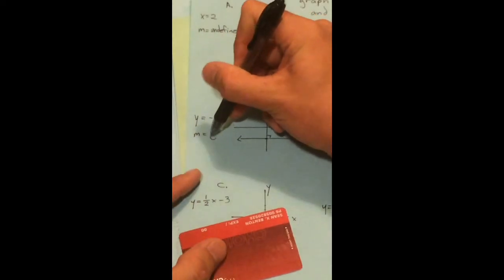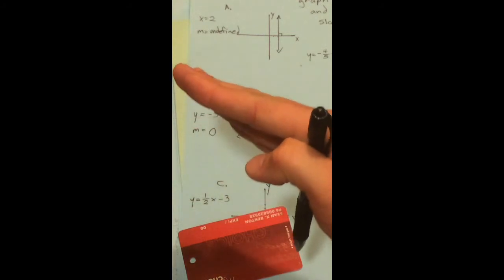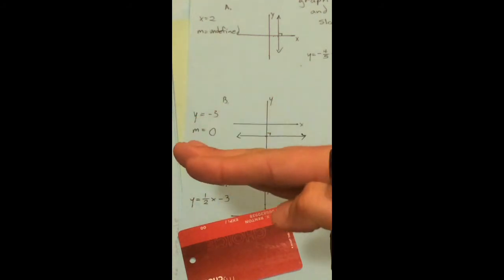The slope here is 0. If I was standing on that, I would never fall off. I would never fall this way or this way. It's just totally flat.